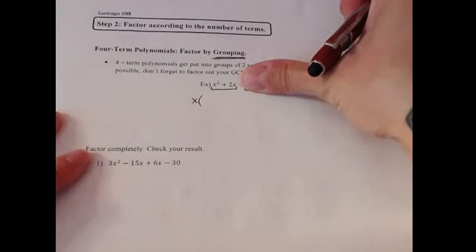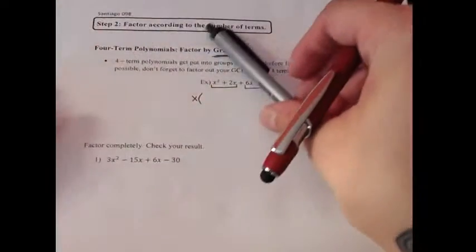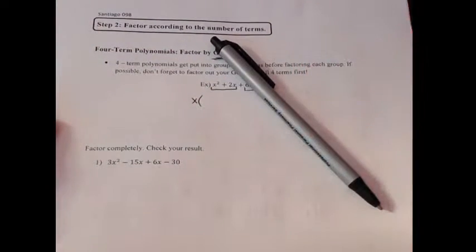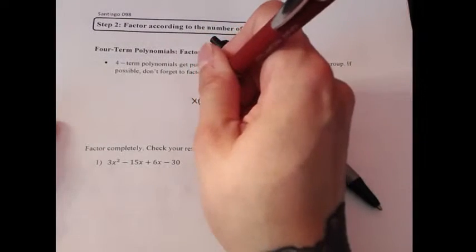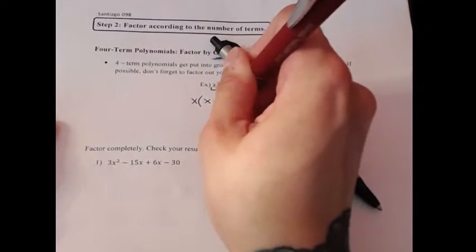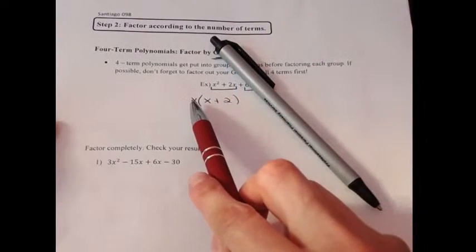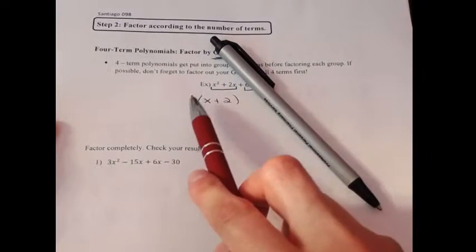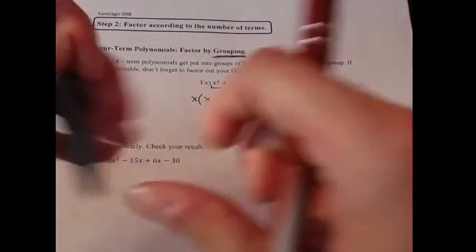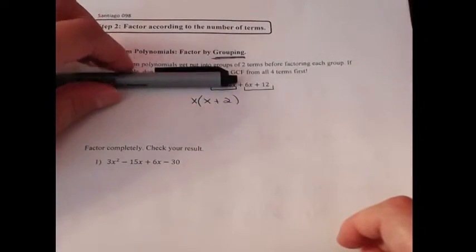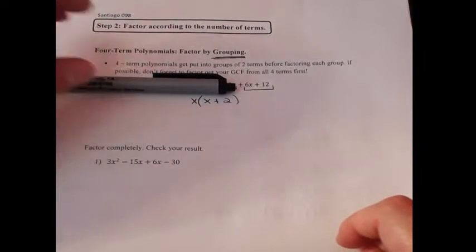Remember, these 2 do not exist right now. I'm going to try and cover those up a little bit. So we're looking at just x squared plus 2x. I factor out the x, and that leaves me with x plus 2. Double check. x times x is x squared. x times positive 2 is a positive 2x. Perfect.